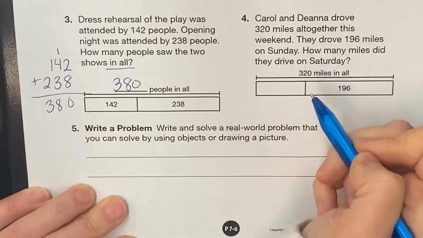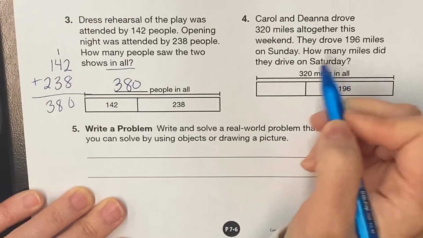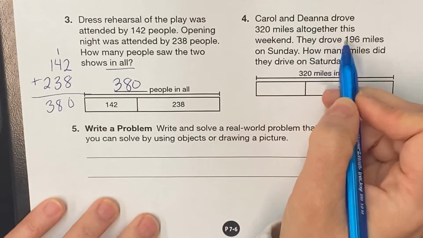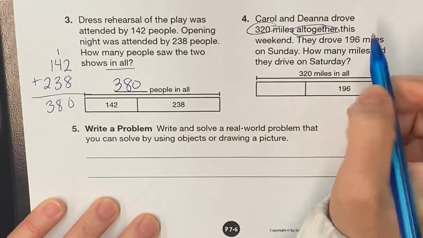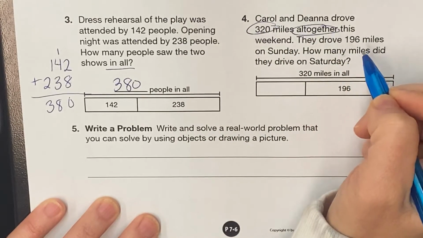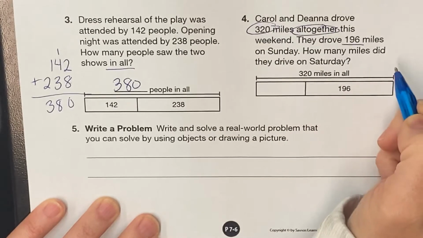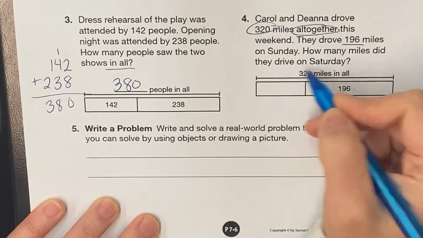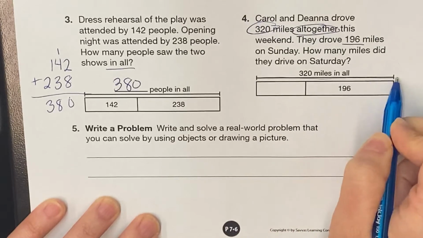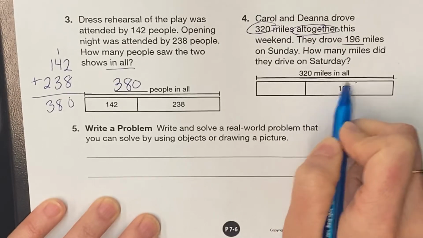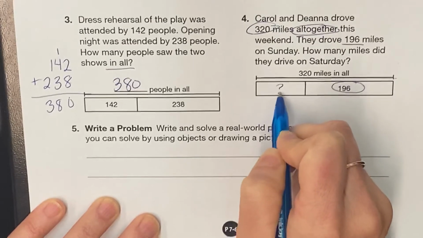Number 4, Carol and Deanna drove 320 miles altogether this weekend. Okay, 320 altogether. So that's a total we're going to start with. They drove 196 miles on Sunday. How many miles did they drive on Saturday? All right, so if we have 320 altogether, part of the 320 is 196. We need to figure out this.